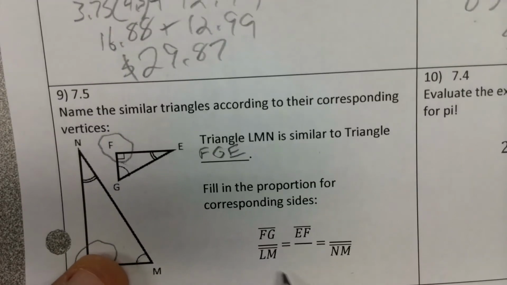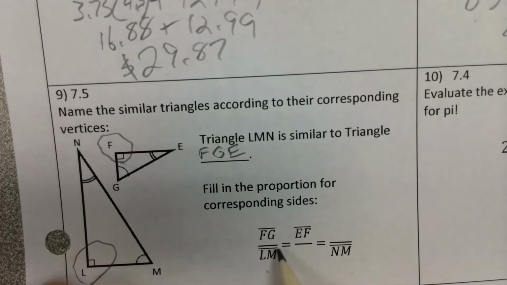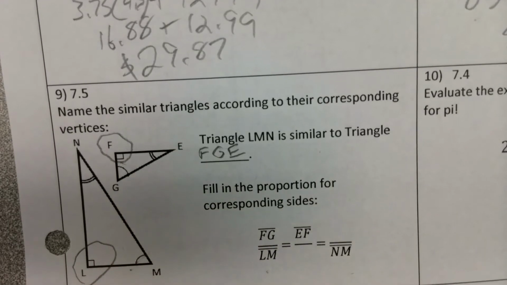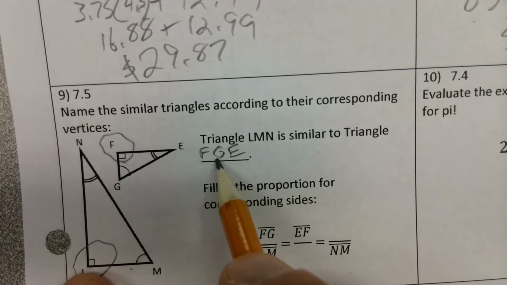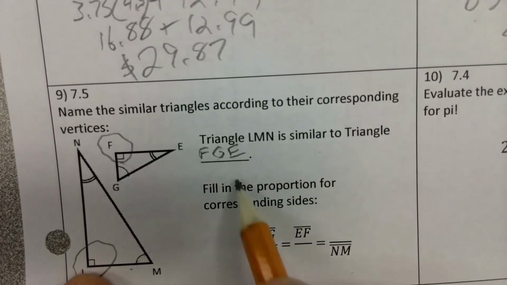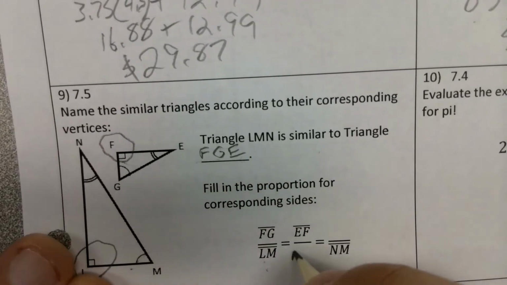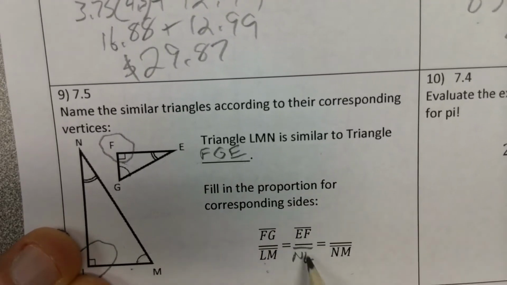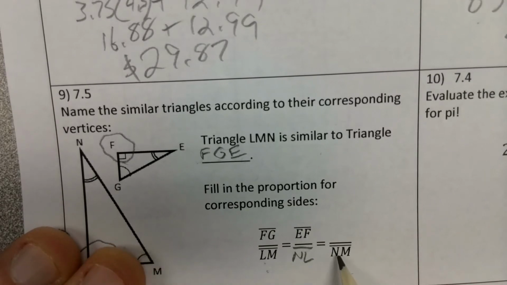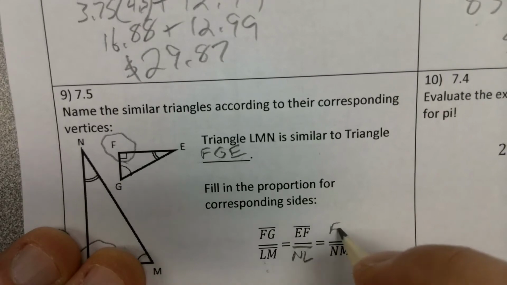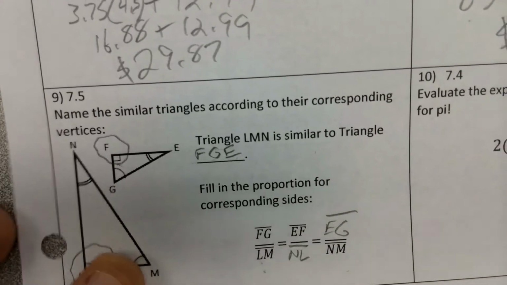Now, doing these corresponding sides, you could use the picture. FG goes with LM. It might be easier for you to use the description, though. Look at this. FG is the first two. LM is the first two. EF, last back to front, NL. And you put your little line segment bar. NM is last to middle. EG is last to middle. All right, moving on.